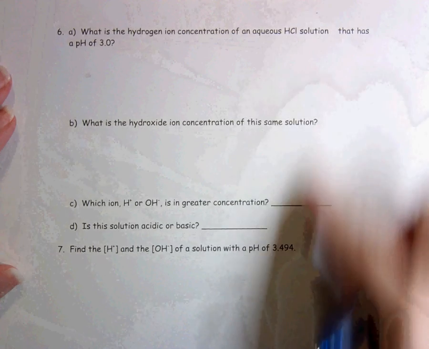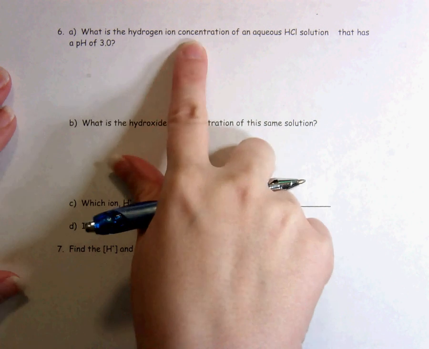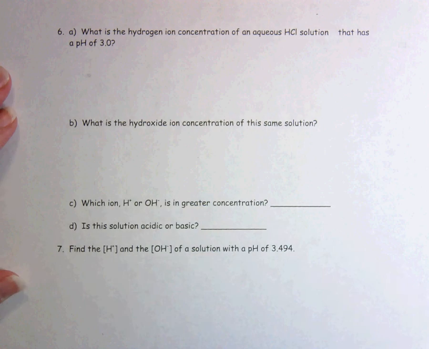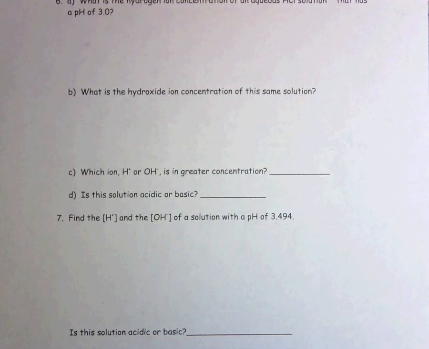You're still working on finding the pH or finding the concentration of the hydrogen or hydroxide. I know this is a little confusing at first, so if you do get stuck on any of this or do have any questions, please do come ask.